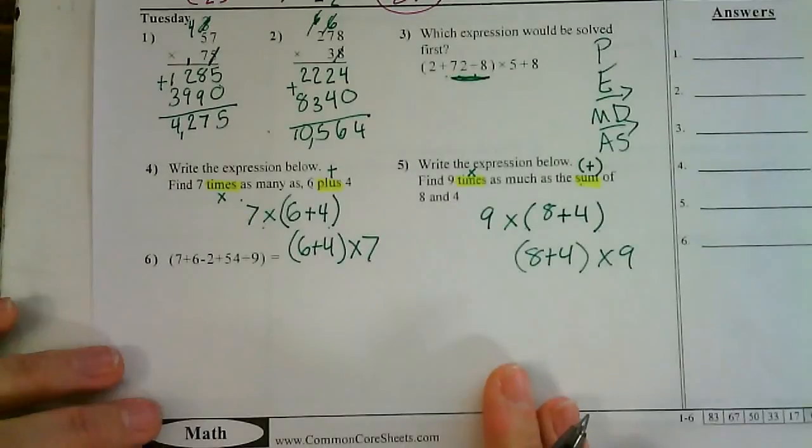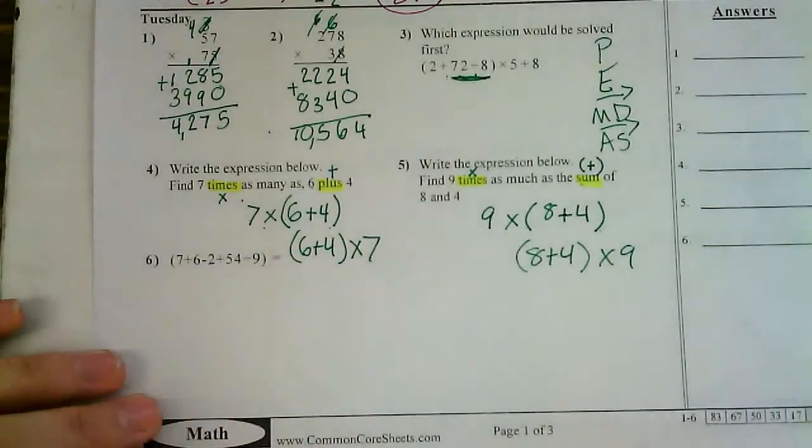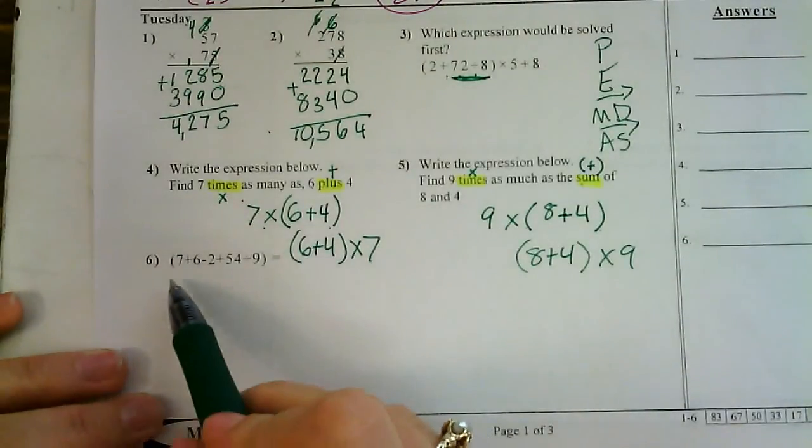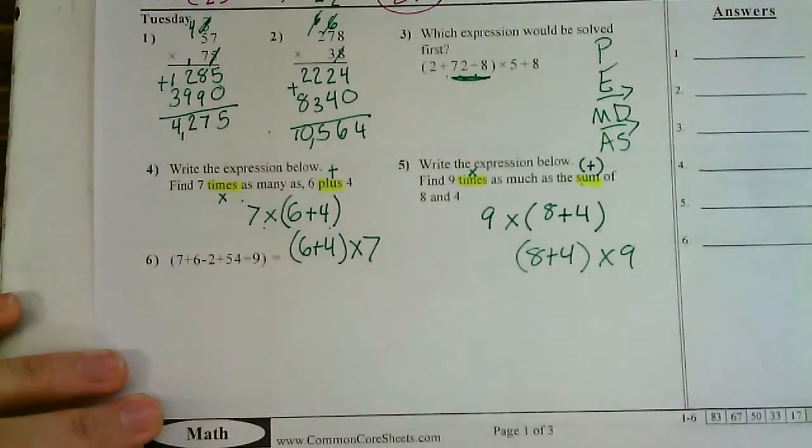All right, and last but not least, let's look down here at number 6. I was talking with Jonathan in Carline today, and he said, Miss Ross, these parentheses don't really matter because everything's inside of it. And I completely agreed with him, and I thought that was so cool of him for aiming high as he was doing his homework.